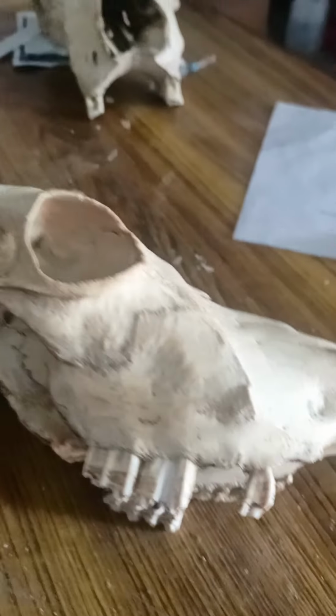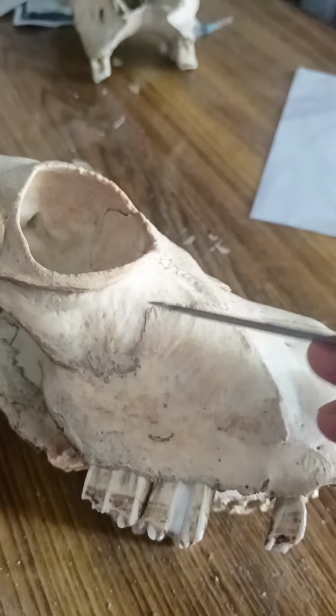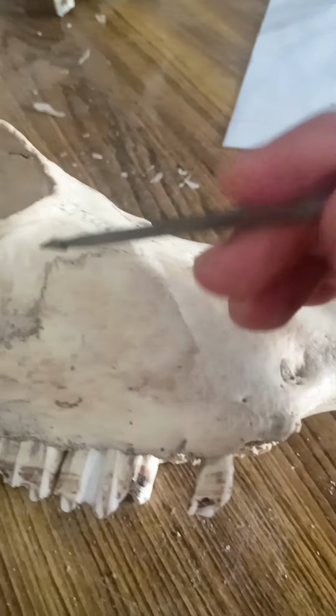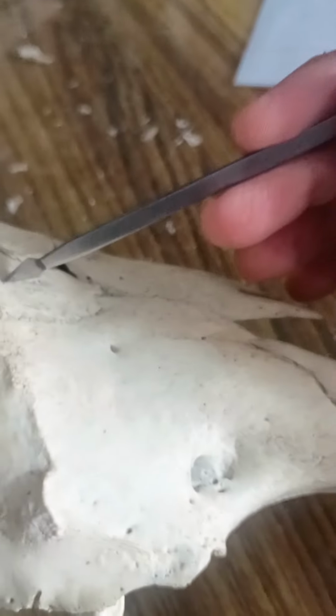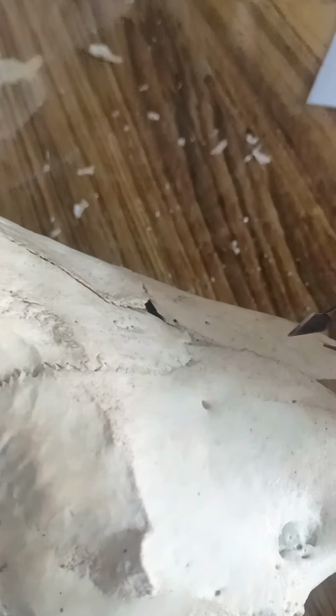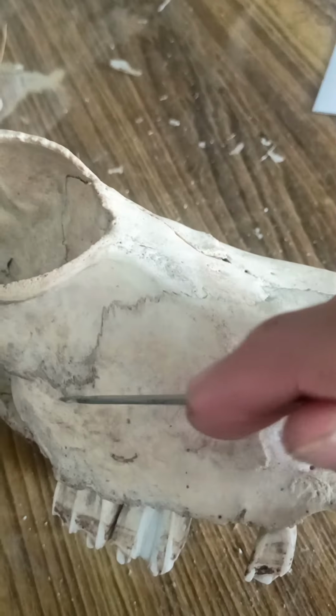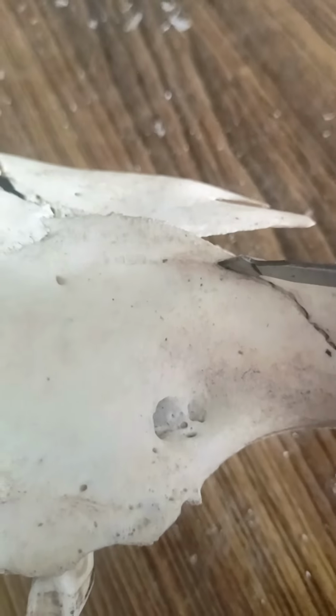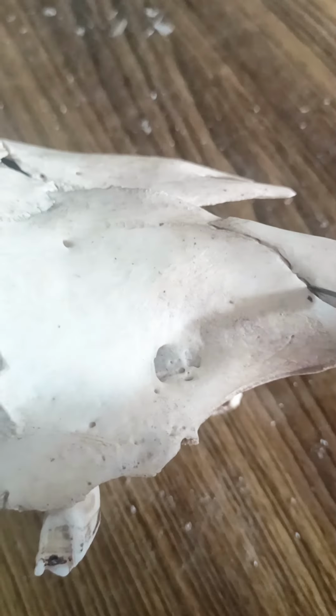Now let's study about the maxilla bone. Maxilla is clearly demarcated from the zygomatic, lacrimal and nasal bone by this suture line. Also with premaxilla by this suture.